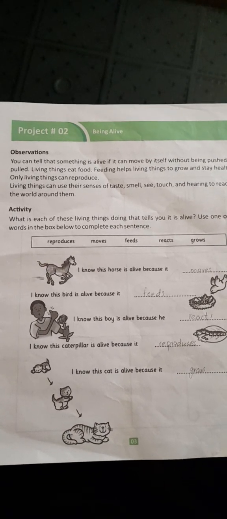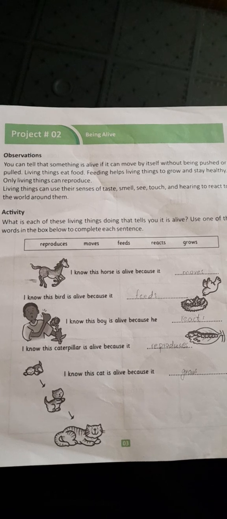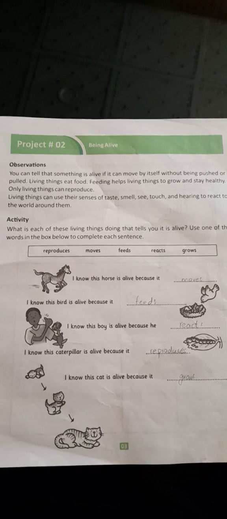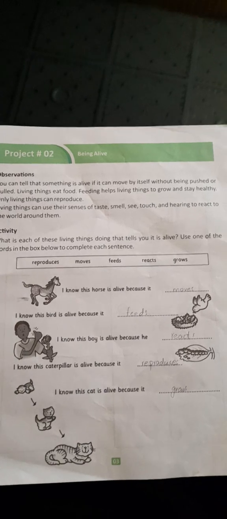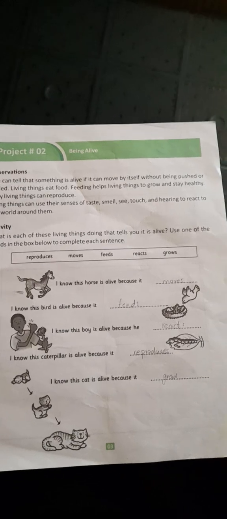Observations: you can tell that something is alive if it can move by itself without being pushed or pulled. Pushed or pulled are both forces. So if anything can move by itself without the help of pushing or pulling, this thing can be associated with the class of alive. Living things need food. Feeding helps living things grow and stay healthy. Only living things can reproduce. So these are the characteristics and qualities of living things.